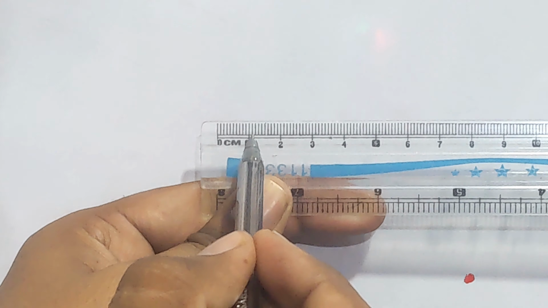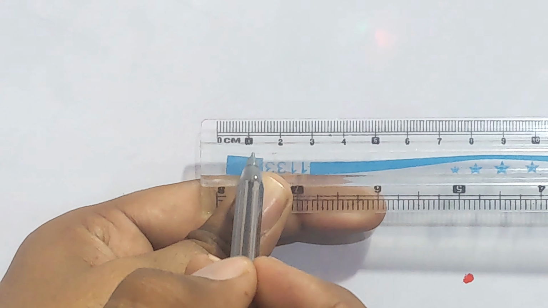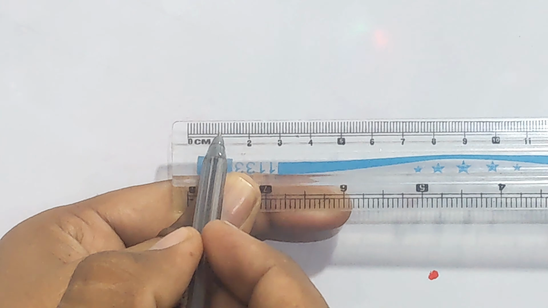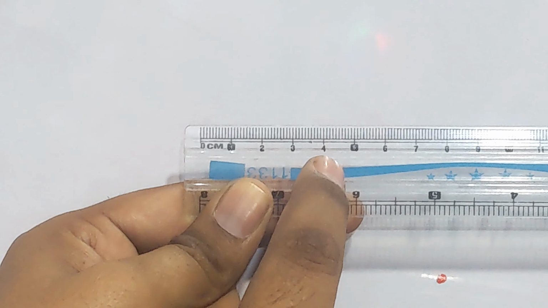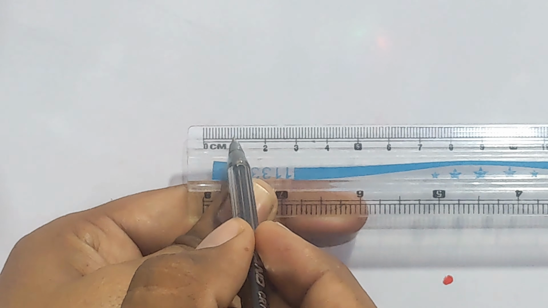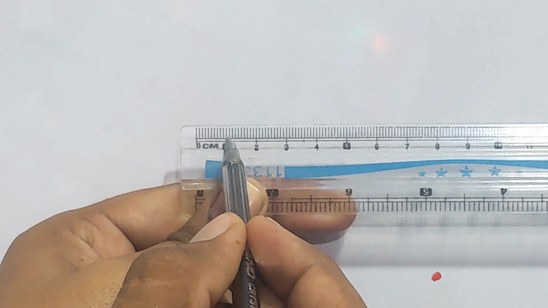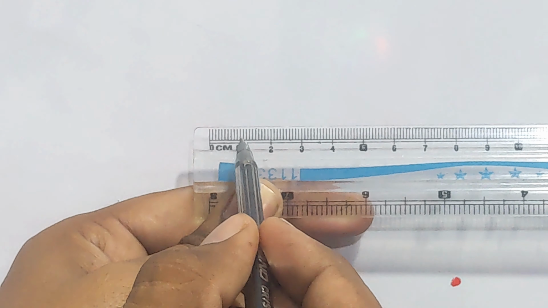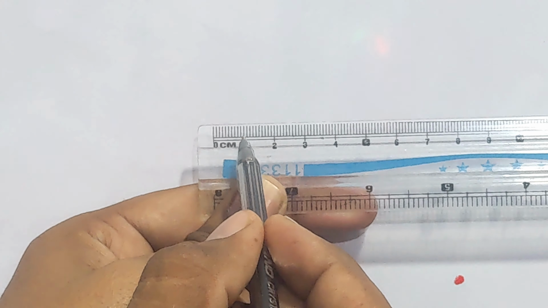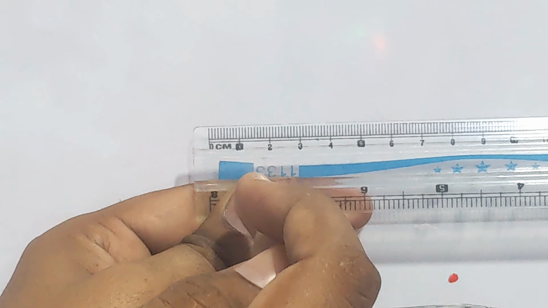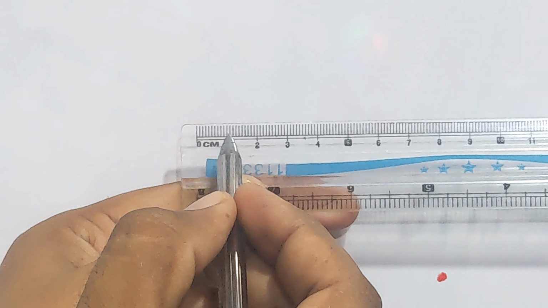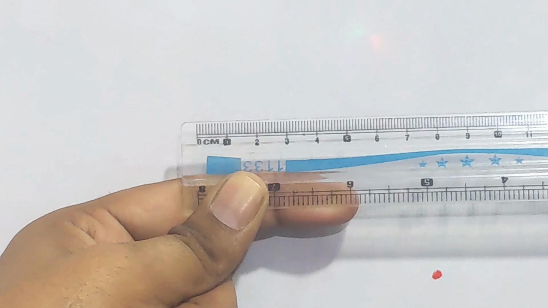This is the minimum value of this instrument that can be measured accurately. This minimum value is known as the least count. Least count is the minimum value of the instrument that can be measured accurately. So the least count of this scale is 0.1 centimeter.